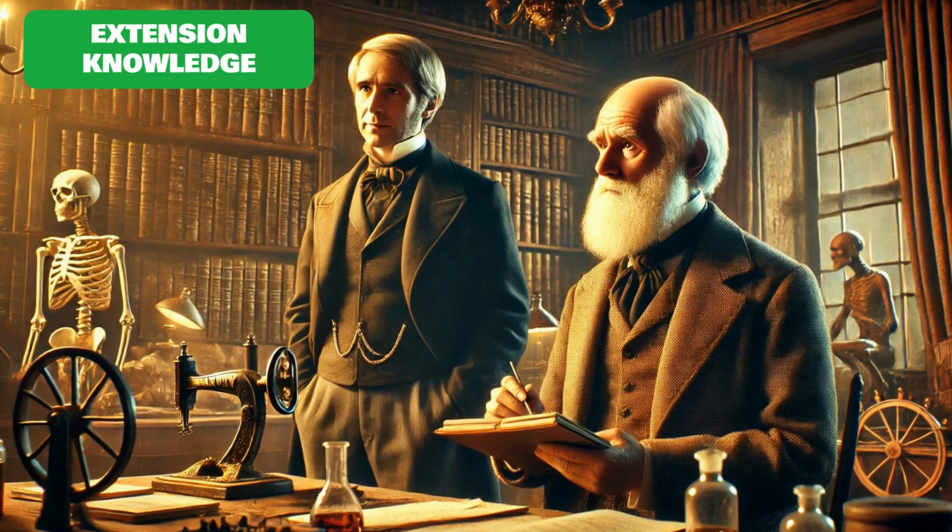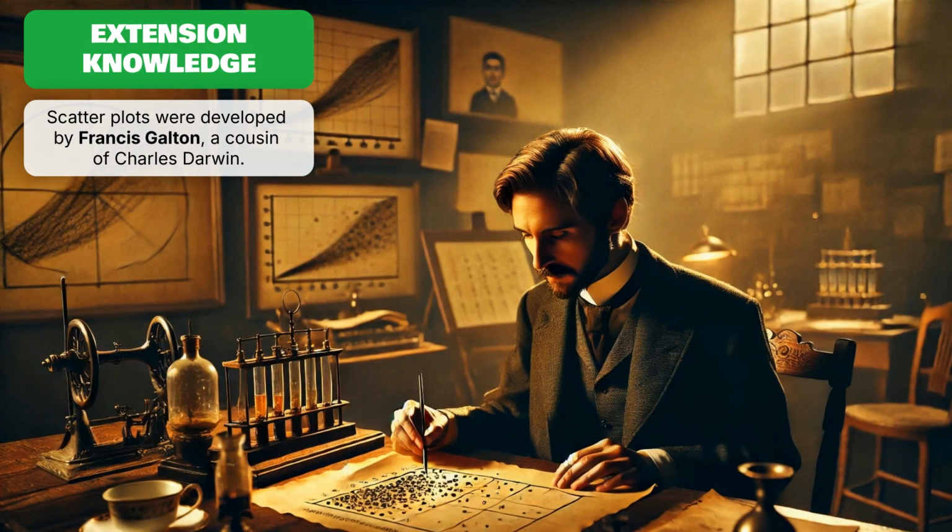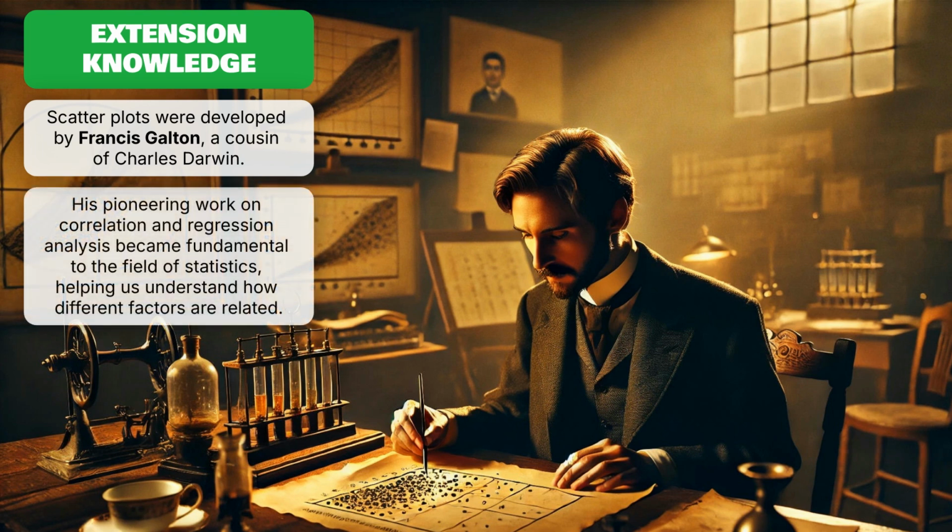So where did scatter graphs come from? Scatter plots were in fact developed by Francis Galton, a cousin of Charles Darwin, the founding father of the theory of evolution. Genius must have run in the family. In the 19th century, Galton created scatter plots to study the relationship between different variables. His pioneering work on correlation and regression analysis became fundamental to the field of statistics, helping us understand how different factors are related.